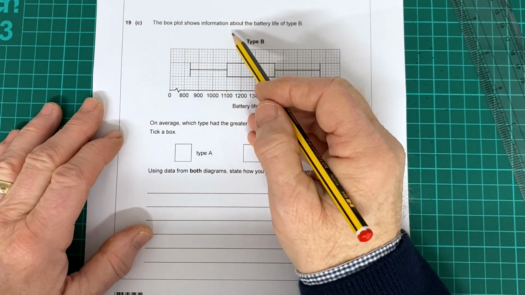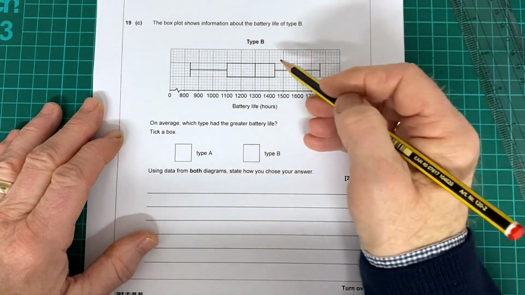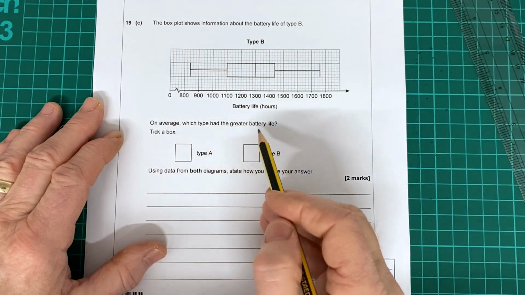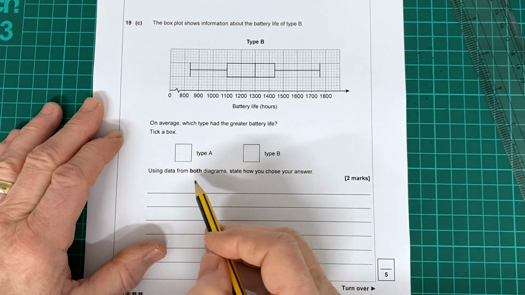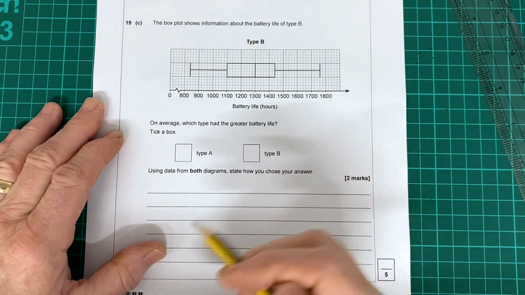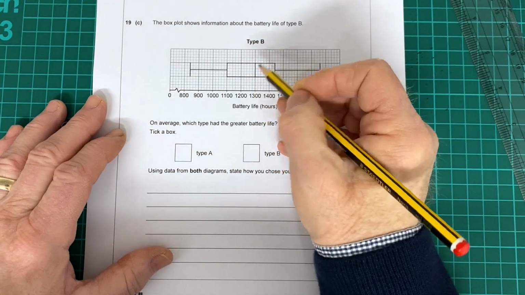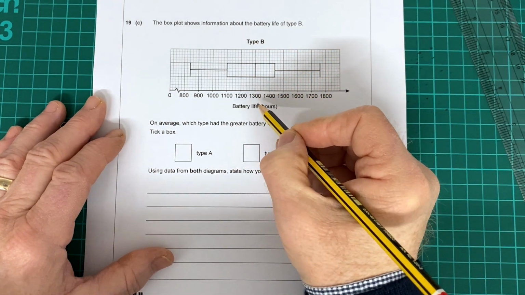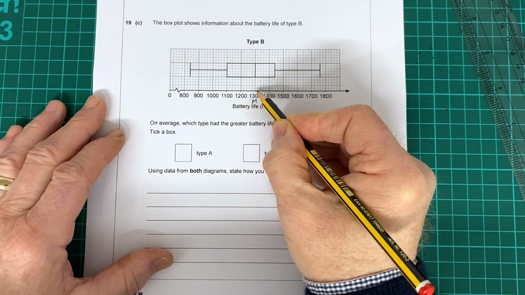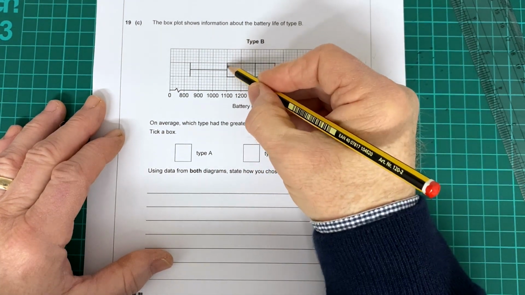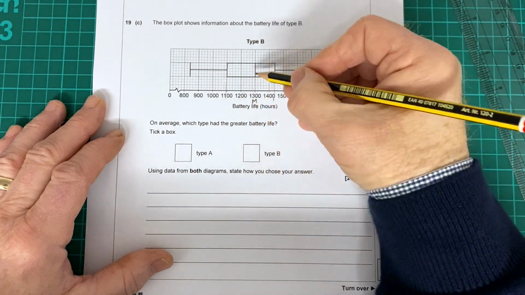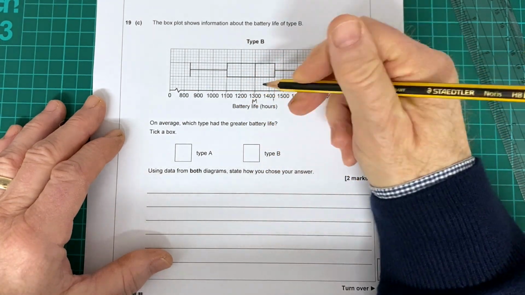Right, here's question 19C. The box plot shows information about the battery life of type B. On average, which type had the greater battery life? Tick a box. Was it type A or type B? Use data from both diagrams. State how you chose your answer. On type B, we can see that the median was 1300. There's the upper quartile there and the lower quartile there, but I'm going to use the median at 1300 hours.